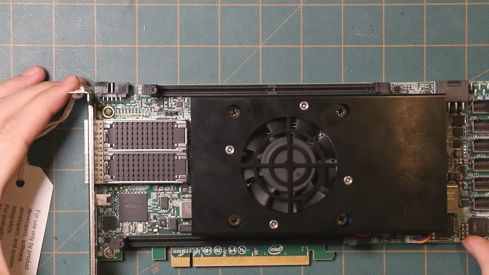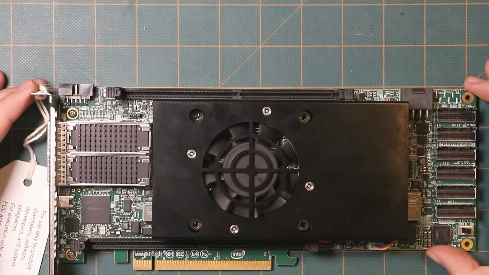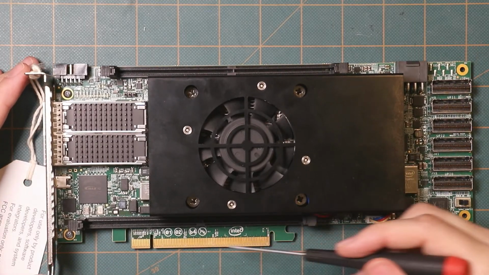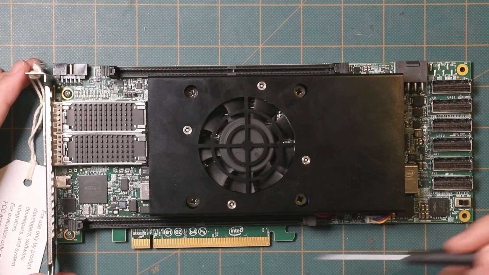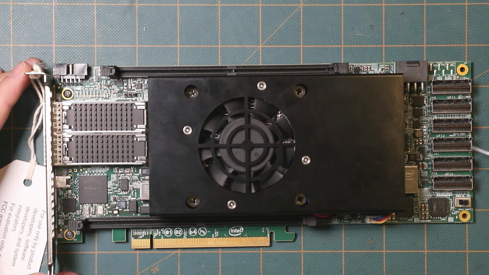Let's see, what do we have on this board in terms of peripherals? We've got PCI Express over here. This is a Gen 4 by 16 interface. And then we've got all of these connectors over here. I think these are set up for UPI, and I think it's 2 UPI connectors per link. So there's 3 UPI connections here.